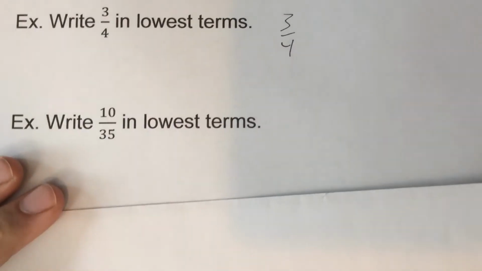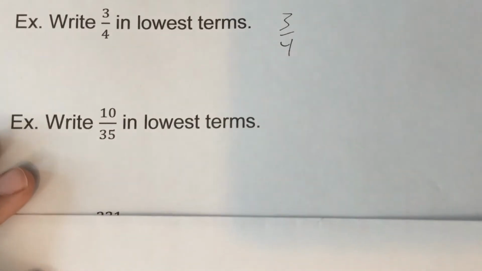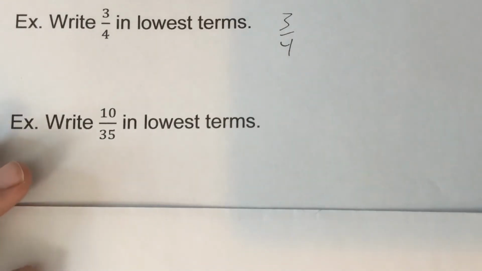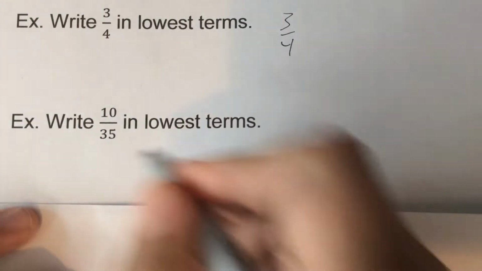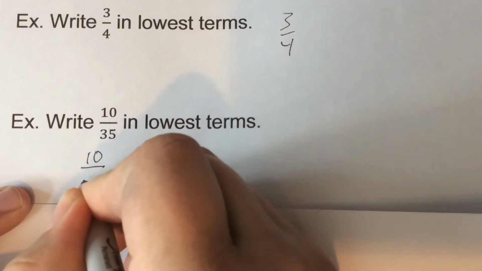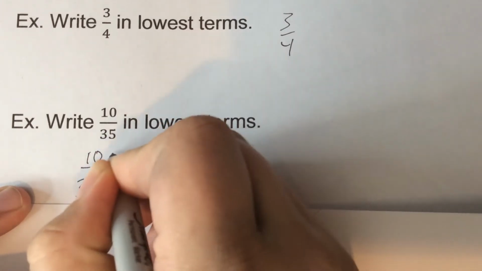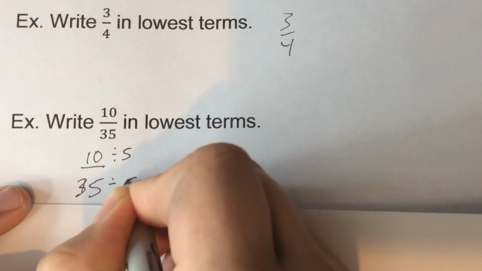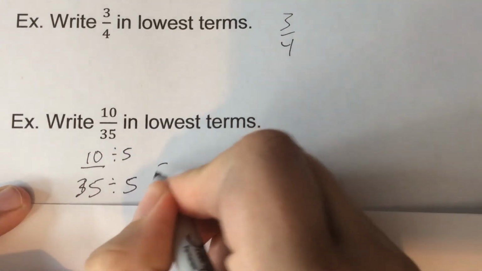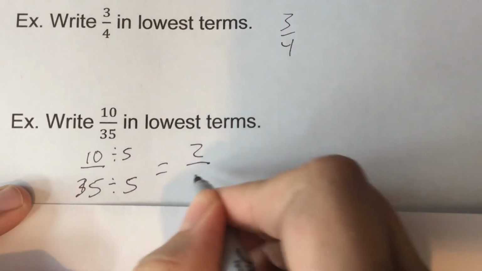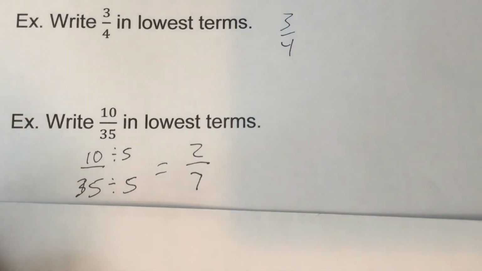10/35. So here, 10 ends in a 0, 35 ends in a 5. The only number that can be divided into a 0 or a 5 is 5. So that's what we're going to do here. We're going to go 10 over 35, and we're going to divide the top by 5, and divide the bottom by 5. 10 divided by 5 leaves us with a 2 on top. 35 divided by 5 is a 7 on bottom. Now again, those are both prime. We can't go any smaller. There's nothing in common between the two either.